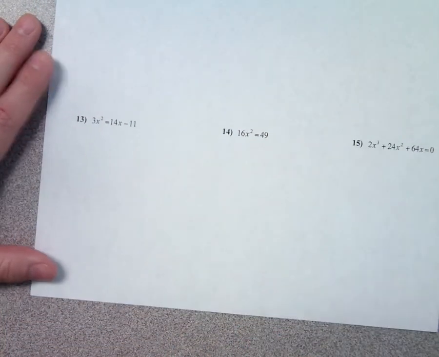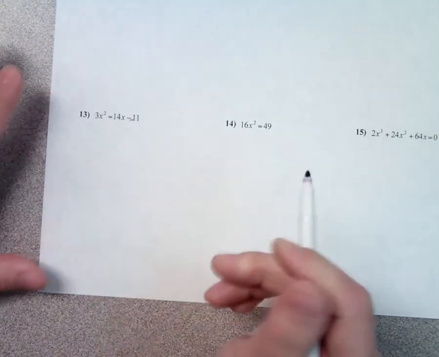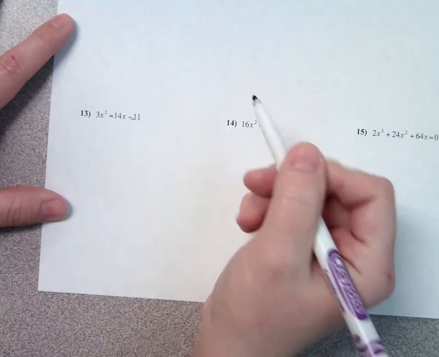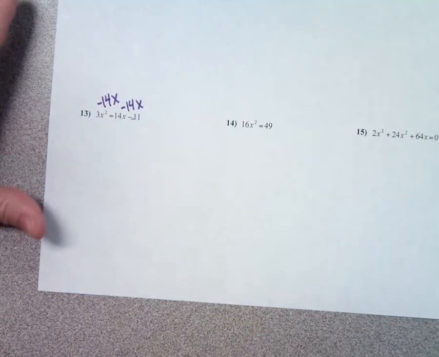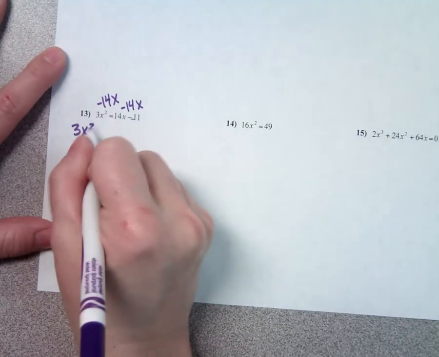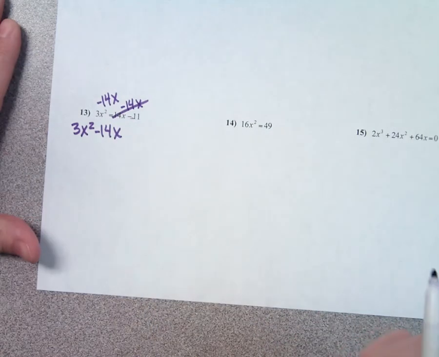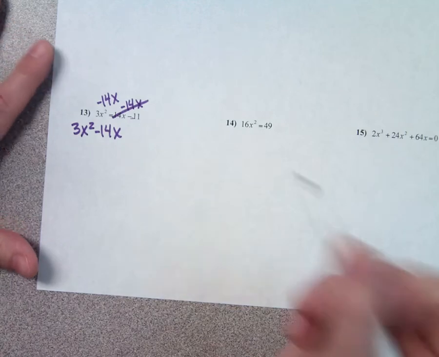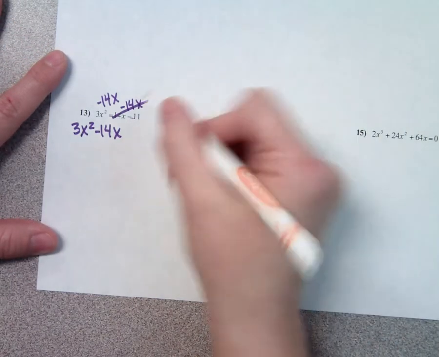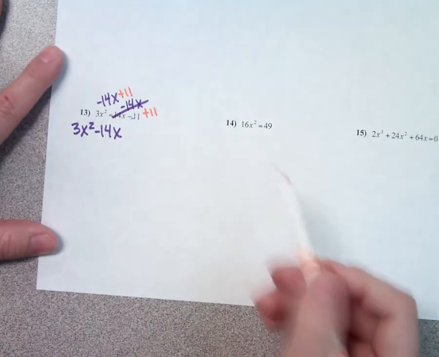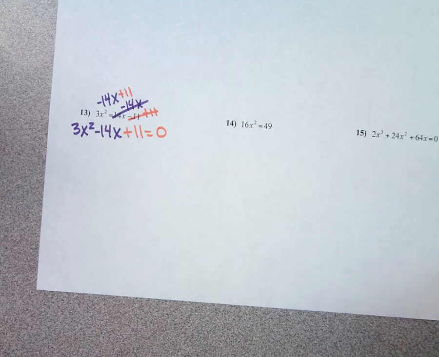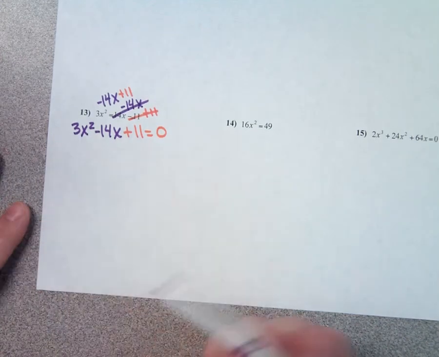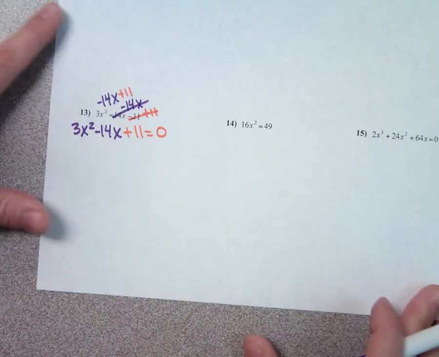Okay, let's hop down to number 13. When I look at number 13, I see that this side over here doesn't say equals 0, so I have to make that happen. So first of all, how would you move a 14x? You would subtract it, so you would subtract 14x from both sides. So then I have 3x squared minus 14x. And then I also have to move that pesky minus 11. How would I move that pesky minus 11? I would add 11 to both sides. And if I did that, that makes 0. And then I just have to bring down that plus 11. And then once it all says equals 0, then I'm just going to factor it like I normally do. So I'm not going to actually do it, but I would go through and I'd look for a GCF. And then if there isn't one, because it's a trinomial, I would do A times C rooftop.